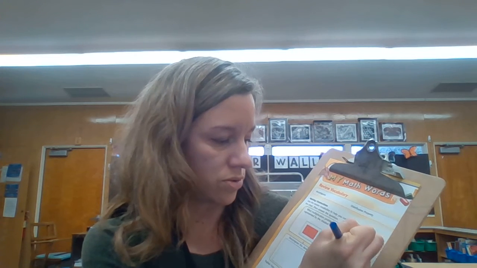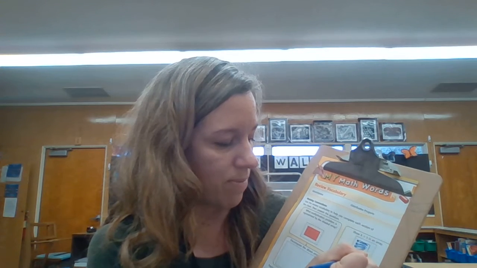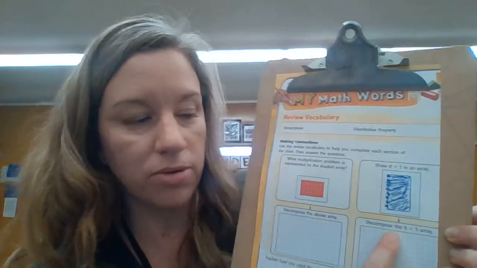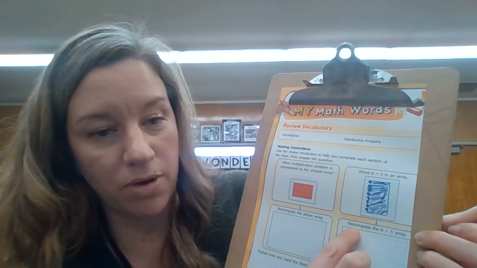So he knew to do 8 rows, 1, 2, 3, 4, 5, 6, 7, 8. And he knew to do 5 in each of those rows, 1, 2, 3, 4, 5. And so he could do an 8 by 5 array, but his question was, what is this part underneath that says decompose the 8 times 5 array? What does that word decompose mean again?